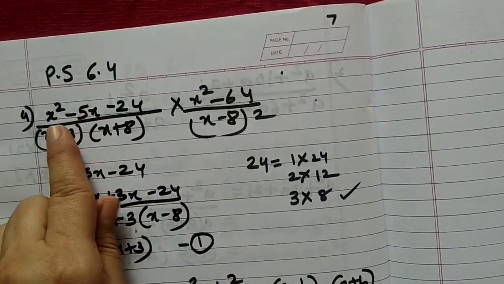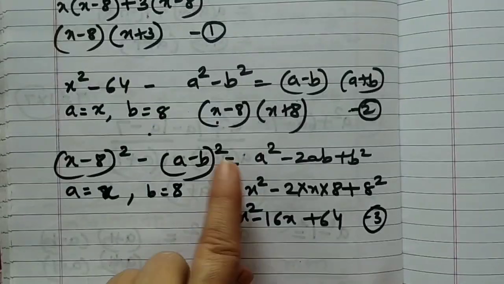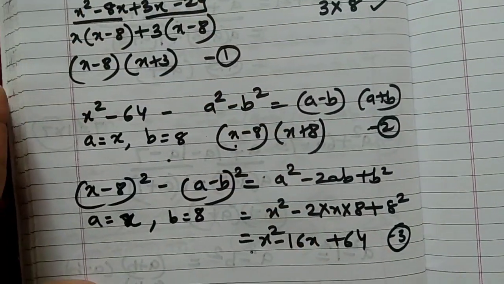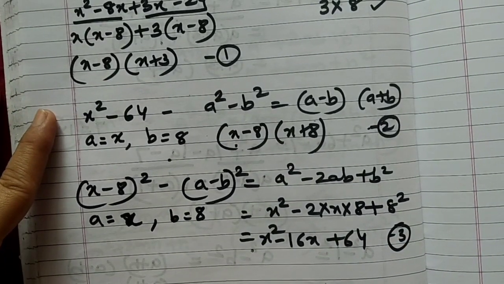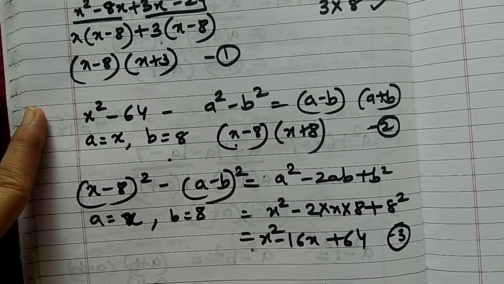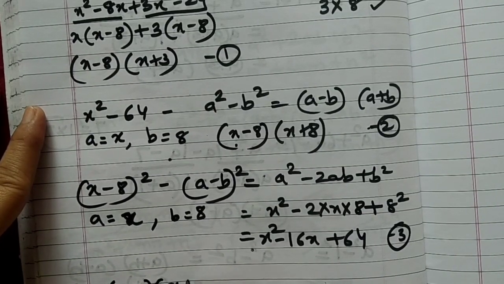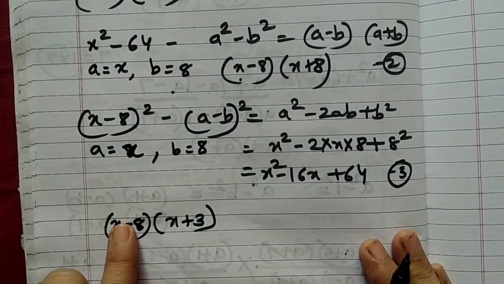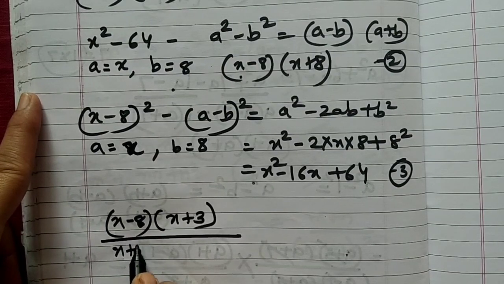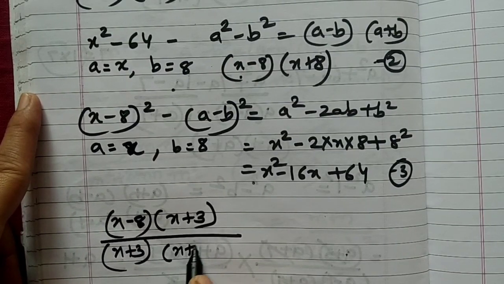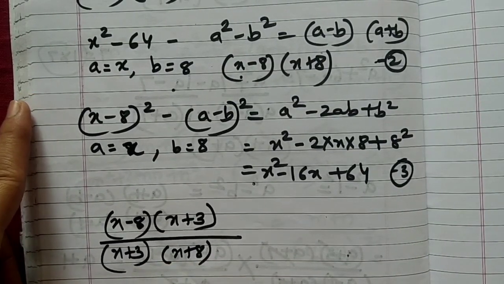Here we are not going to solve this. So let us now write it in this form with the help of all these equations. Equation number 1 we got as x minus 8 into x plus 3, upon x plus 3 into x plus 8, which is already given to us in this.